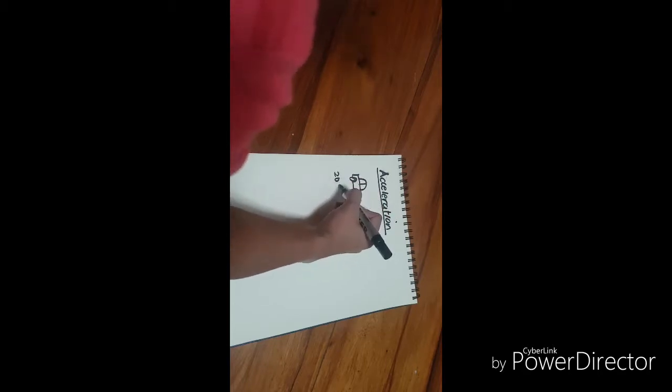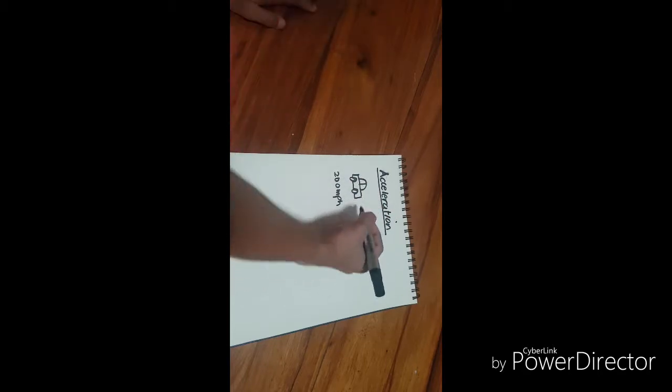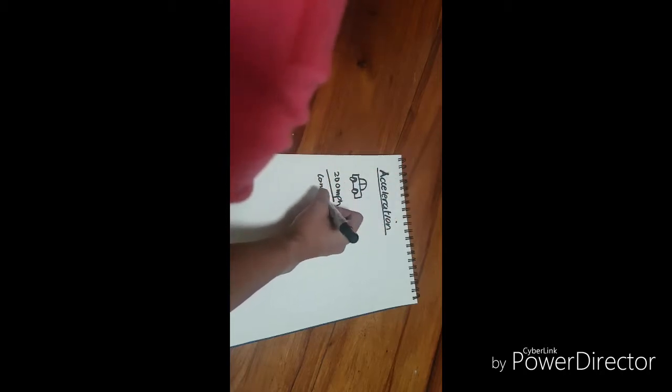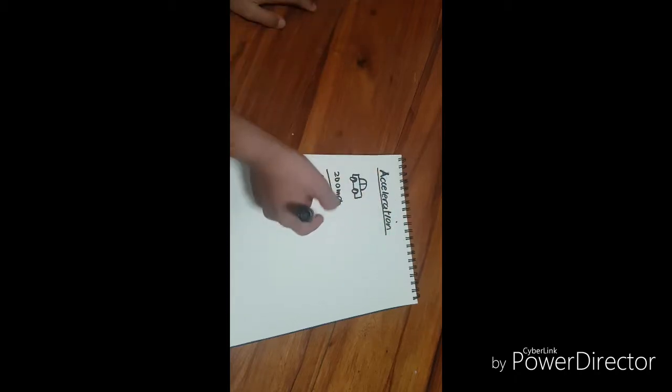Okay, so the next topic is about acceleration. How will we know if there is no acceleration in a specific problem? There will be no acceleration here. Let's say there's a car that is just going 200 miles per hour. This means that it is constant. Constant means it stays the same, so it's not increasing or decreasing.